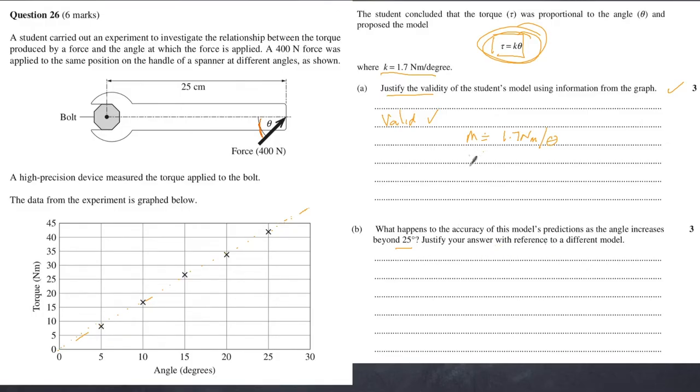Now going on to B, the question is to justify the answer with reference to a different model. Well, number 1, the model here is incorrect, because if you look at the formulas, torque is equal to the force multiplied by the sine of theta. And if we were to graph this in terms of torque and angle over here, then you're going to get a curve that looks like this. And that displays the sine relationship. So that's the correct model. But that doesn't answer the question as to why this is wrong. And the key here is that the student chose angles that are too small. In other words, if he just looked at, let's say that was 0 over here, and this was our 25 over here, you see that we have a roughly linear fit. His range of data was too small.